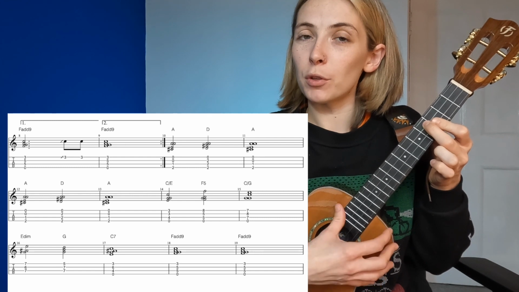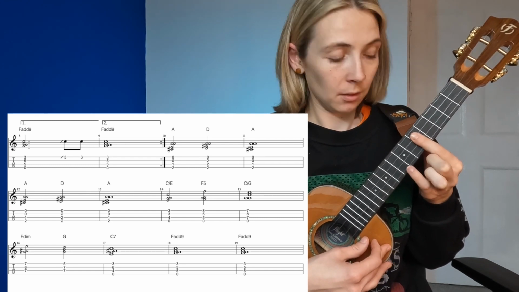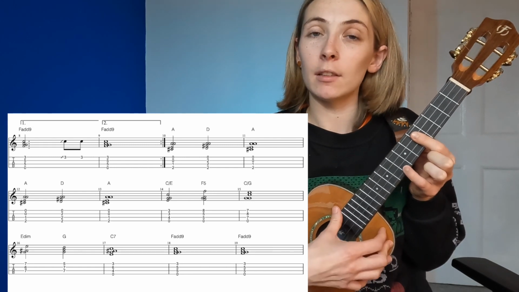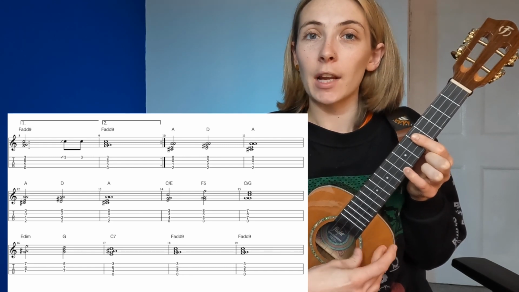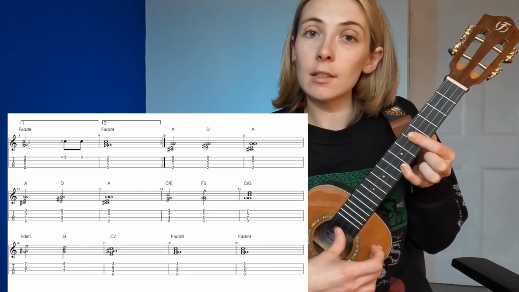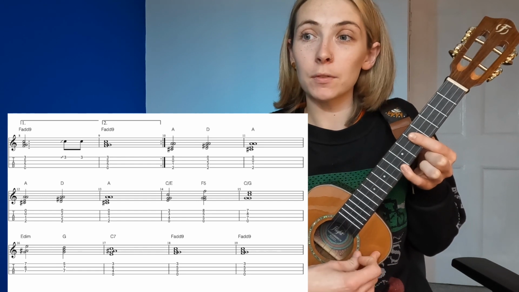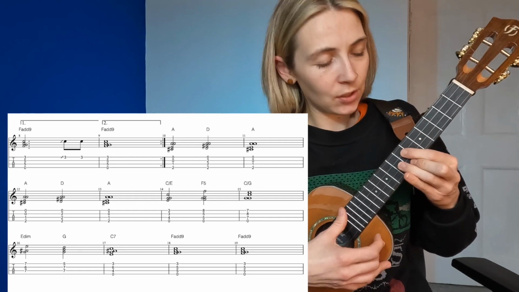which is the one we've been doing already. And then we're going to slide up to where we do the D minor, but add the pinky on the 8th fret, and that's our F. So we've got C, the D minor with the pinky on 8, that's your F. And then we're going to go back up to that C again.